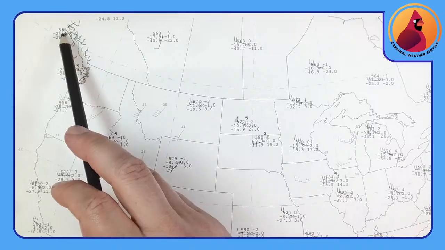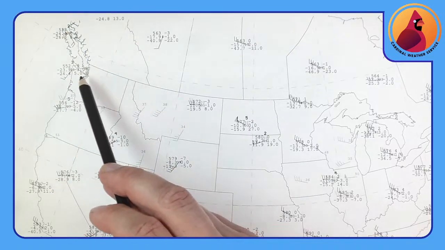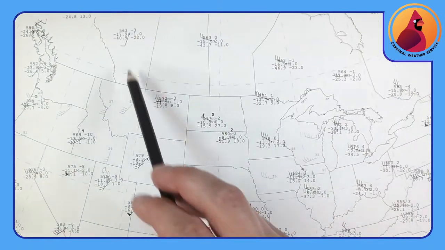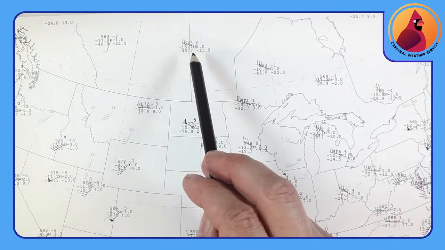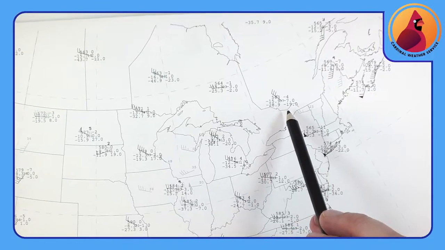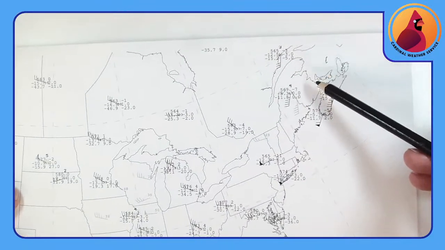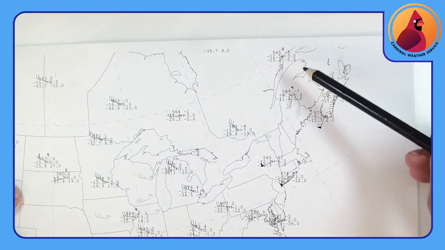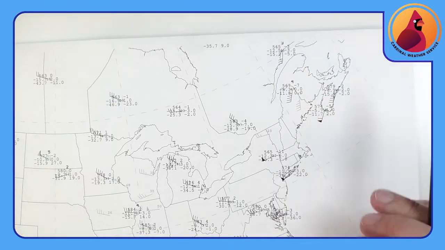Here I see 552, 552, some 560s, 560s across here, 560s up here.